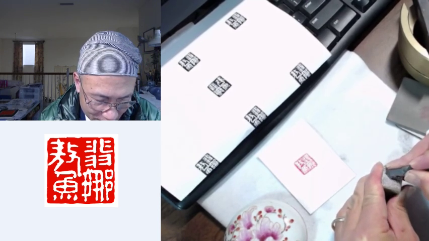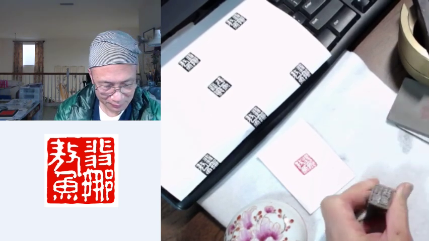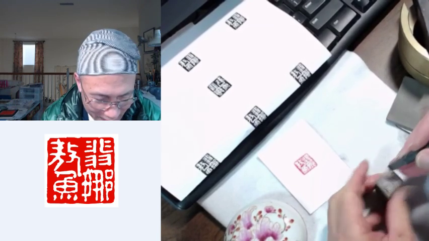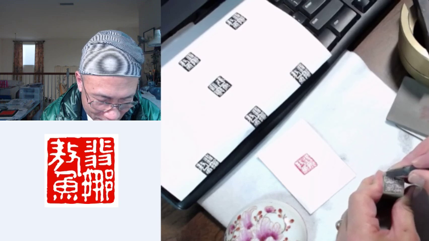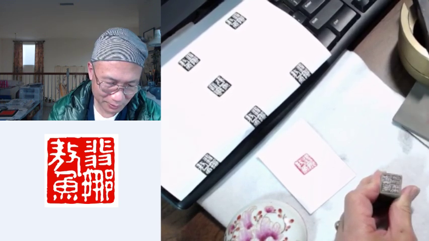Oh, this is hard to do. So some part I have to live with the stone, the sand, just get around it, because if I force it, it might chip.